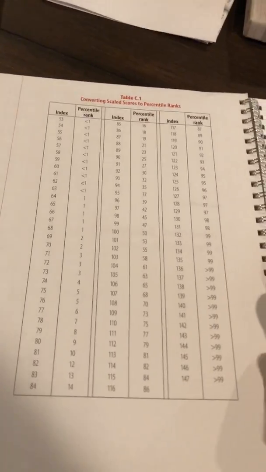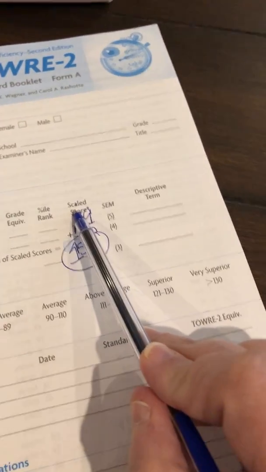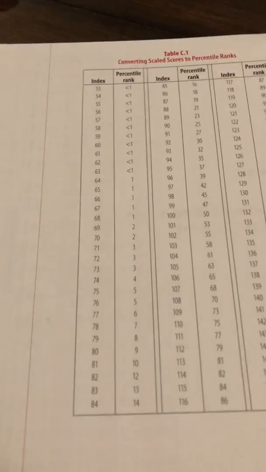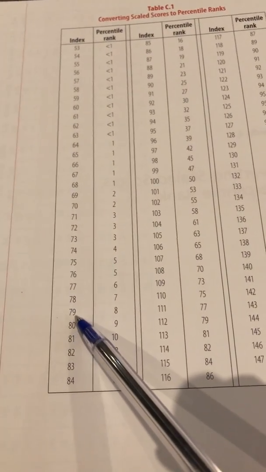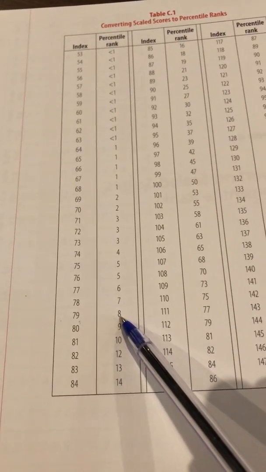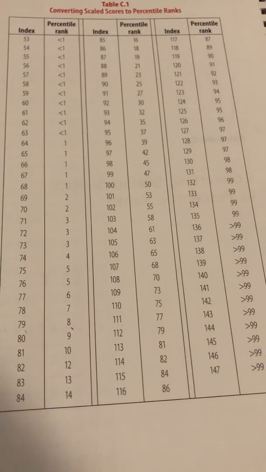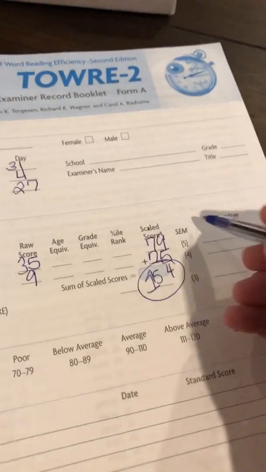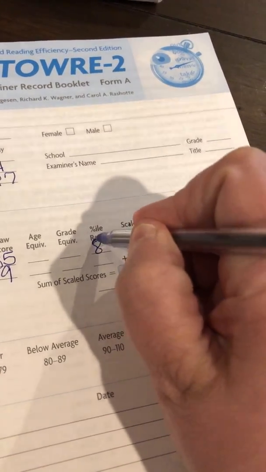And there's only one chart here, so it makes it a little easier. Okay, this is for both tests. So we're looking at the scaled score. That's going to be the index number. So the first one is 79. So if we go back over here and find the 79, percentile rank is 8. So we're going to put that there.